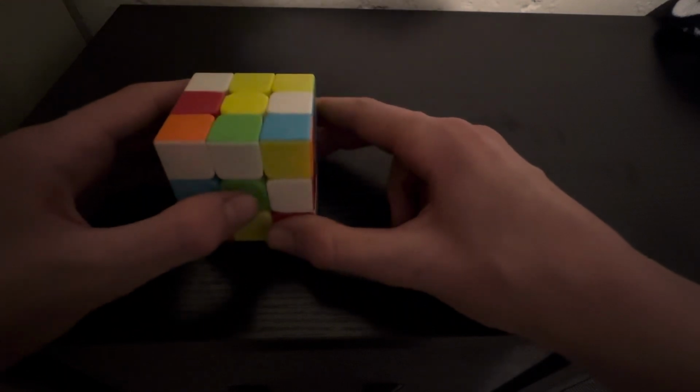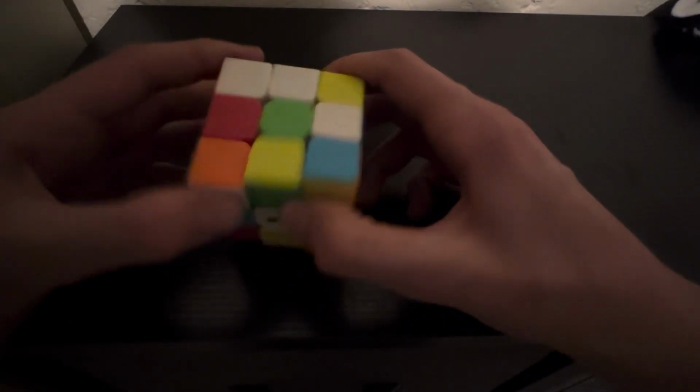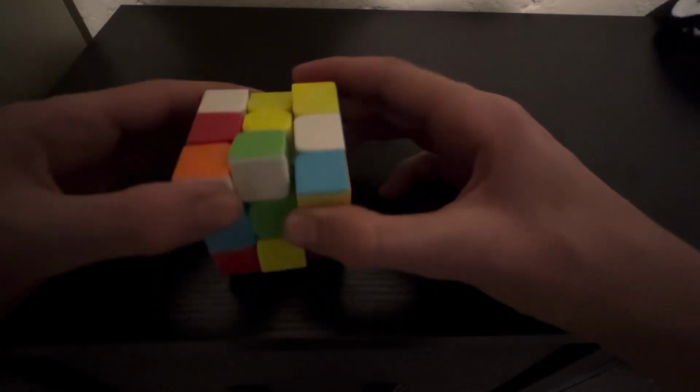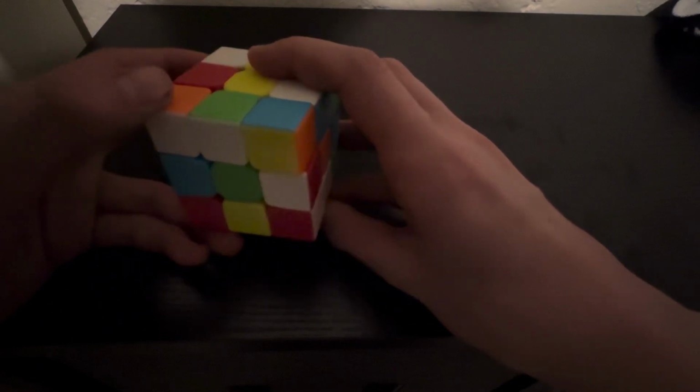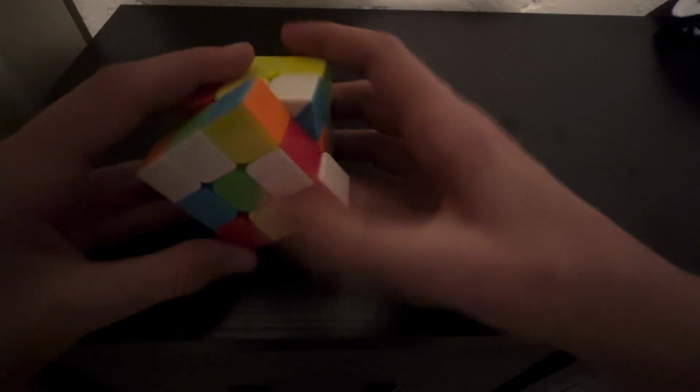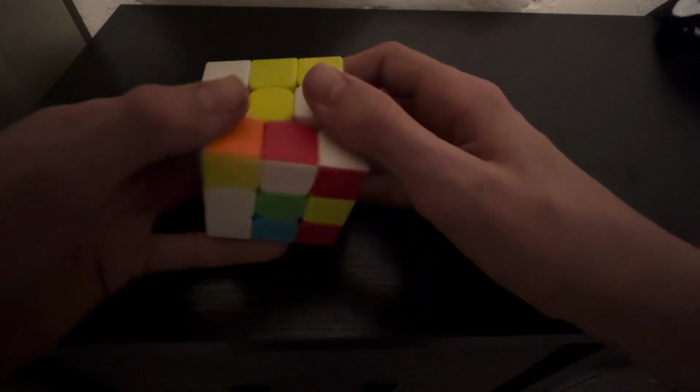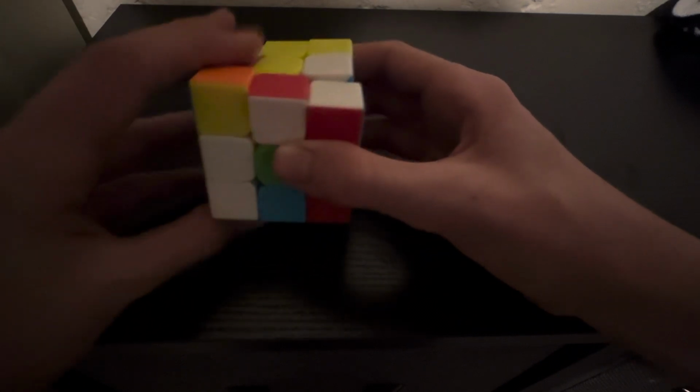Now you may notice that we've got another edge right here. How are we going to get that up here? Because if you do that, then you just move the yellow center. We don't want that. So you're going to move the front, or the face, so that it's now on the side.